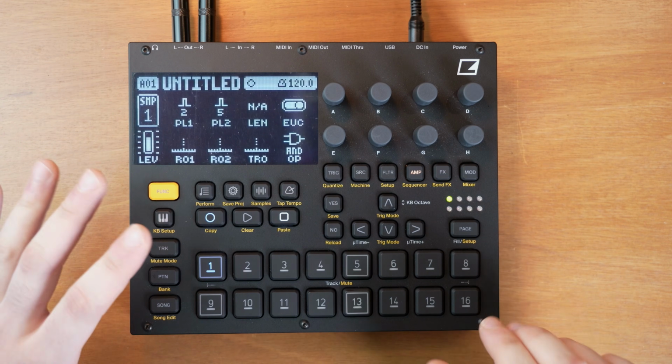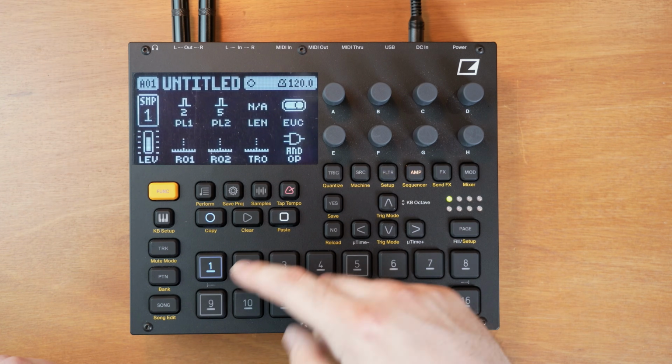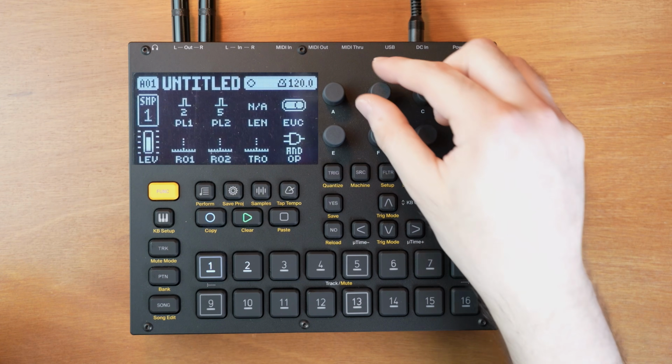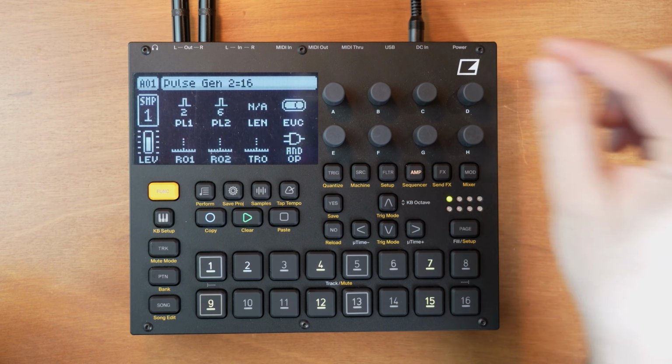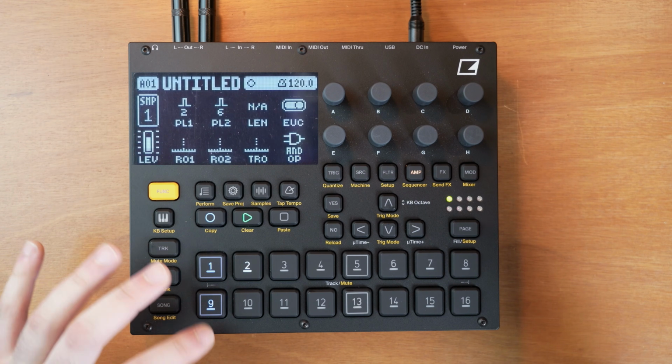And in this case they will only play if both pulse generators are active. So in this case only the first one. Or in this case both.